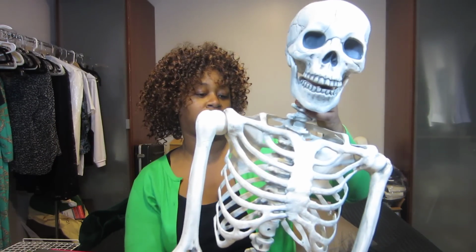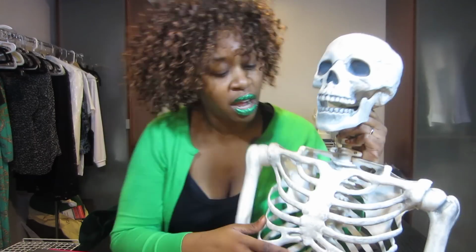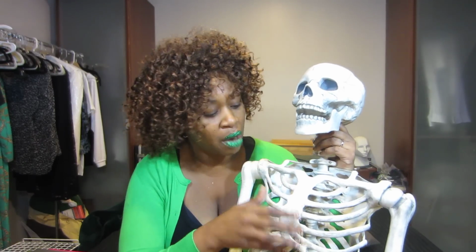Let's just do the front right here. All right, so this is the sternum. Now, some people want to know how many bones in the body. What's the answer? Most people will say 206. But some people have more bones than that. Some people naturally have less bones than that. For the most part, 206 is going to be the right answer.